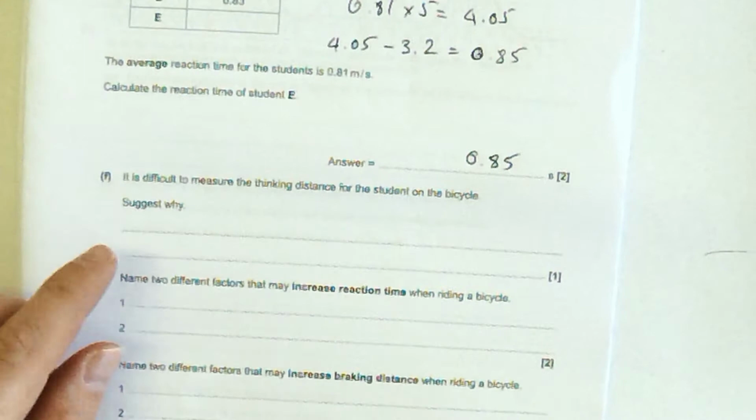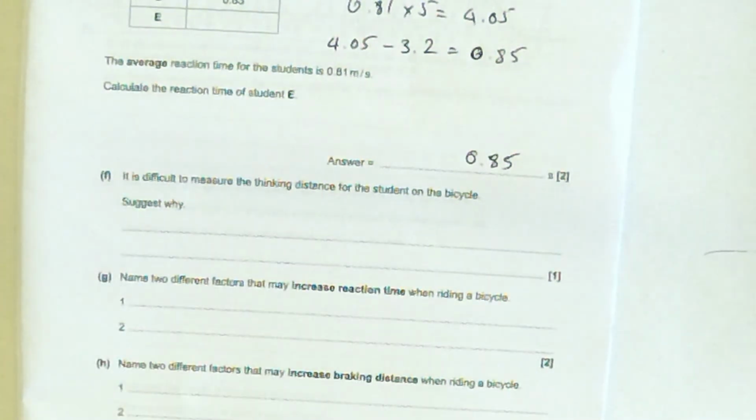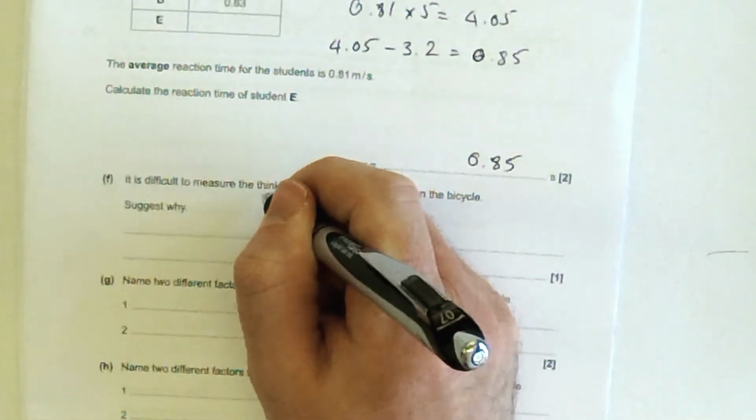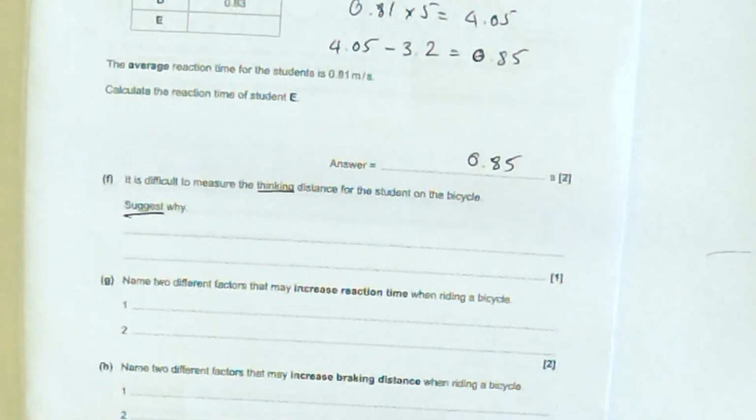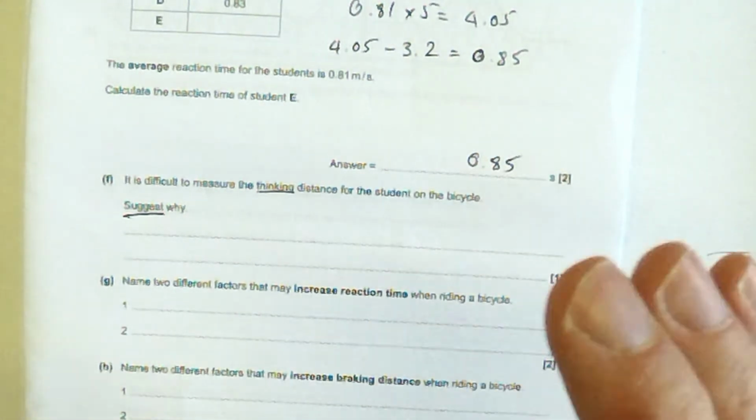It's difficult to measure the thinking distance for the student on the bicycle. Suggest why. Okay, it's hard to tell exactly when they have reacted to the hazard or to the obstacle. It's hard to tell exactly when they begin to press the brakes.